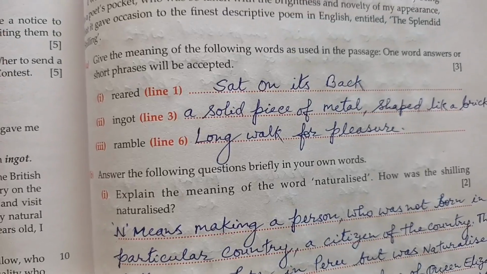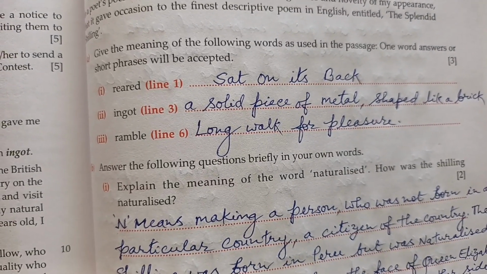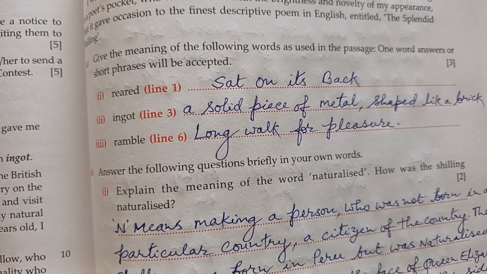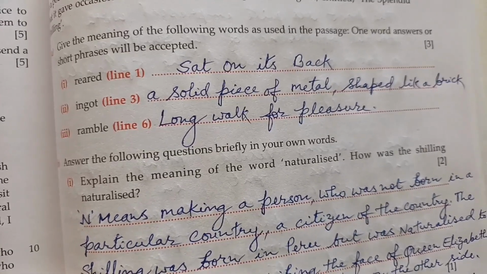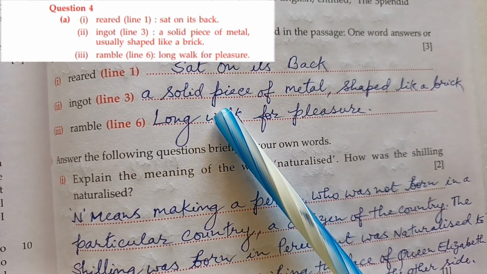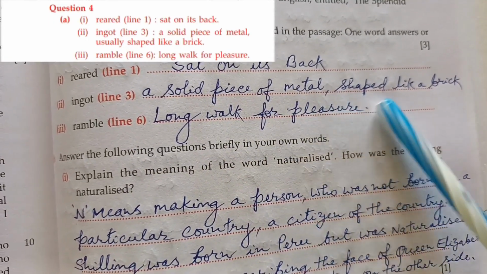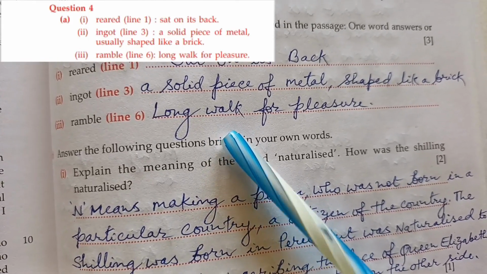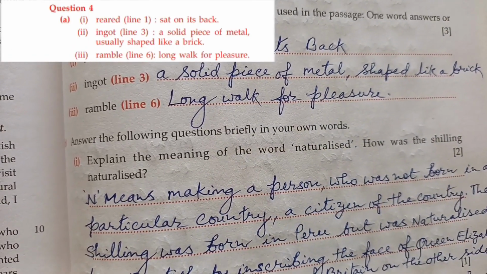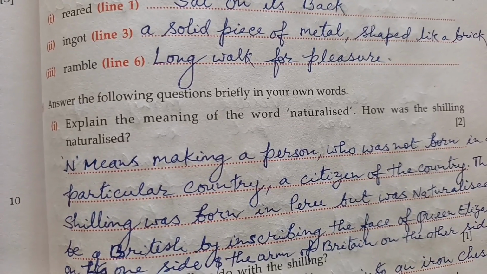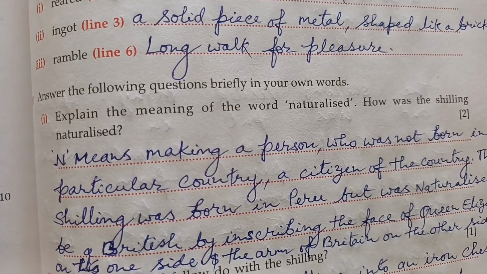So here you have to give the meaning of the given words. So the first one is reared, that means sat on its back. Second one, ingot, which means a solid piece of metal shaped like a brick. And third one, ramble, which means long walk for pleasure. Next, B, here you have to answer the following questions briefly in your own words.